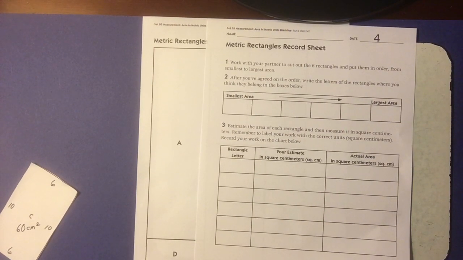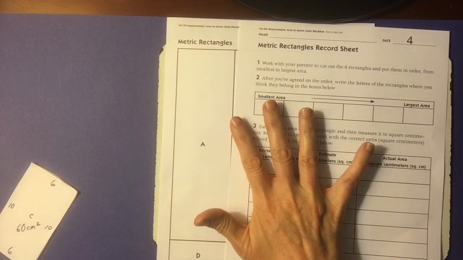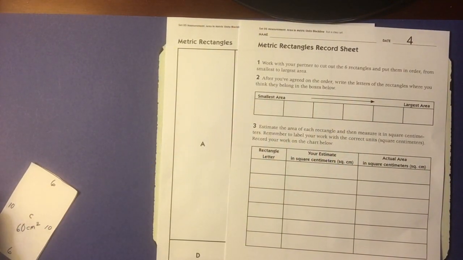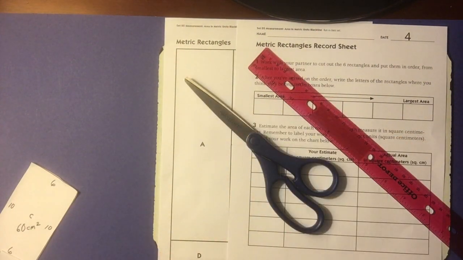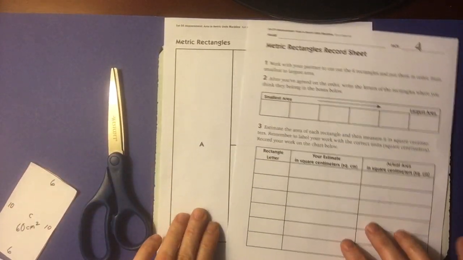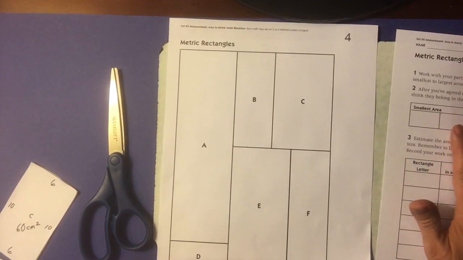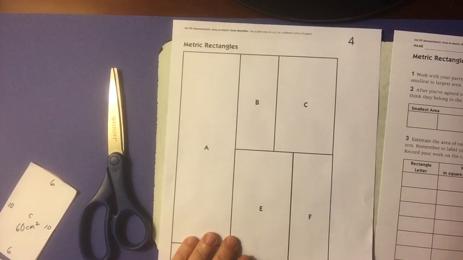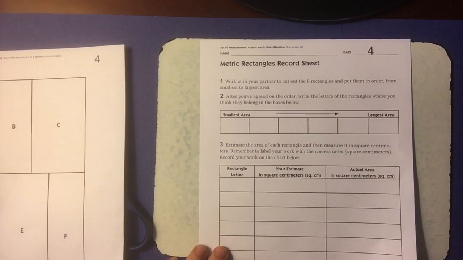What we are going to do today is going to require these two worksheets, metric rectangles, and you're also going to need scissors and a ruler, not in that order. We're going to be cutting up some rectangles to begin with, and these are the rectangles you'll be cutting. Then you're going to fill out the worksheet, and then I'm going to give you an independent activity to do on your own with just notebook paper that you might have at home.